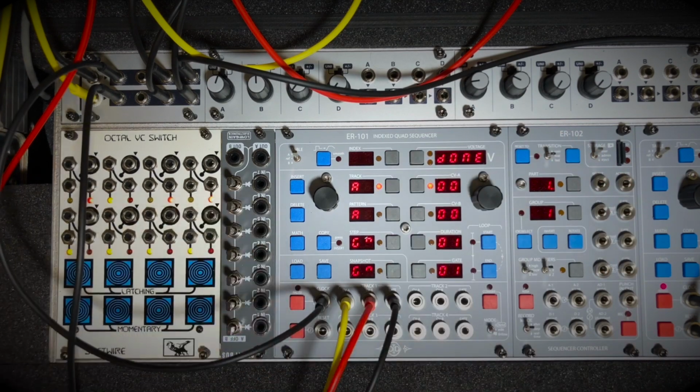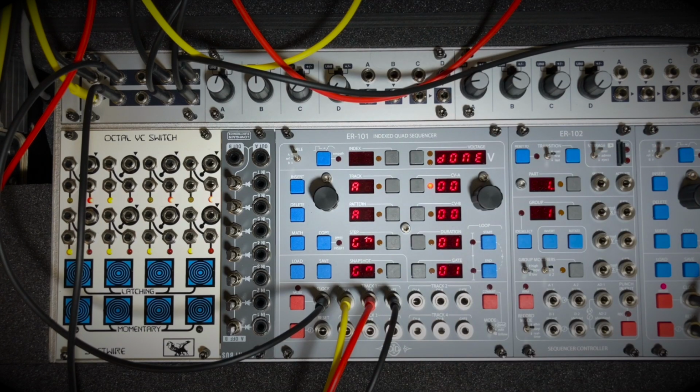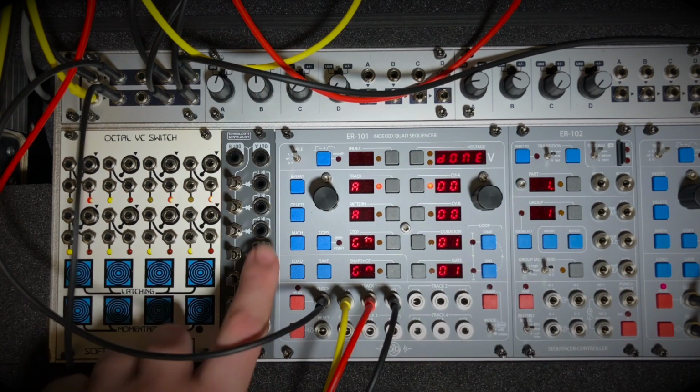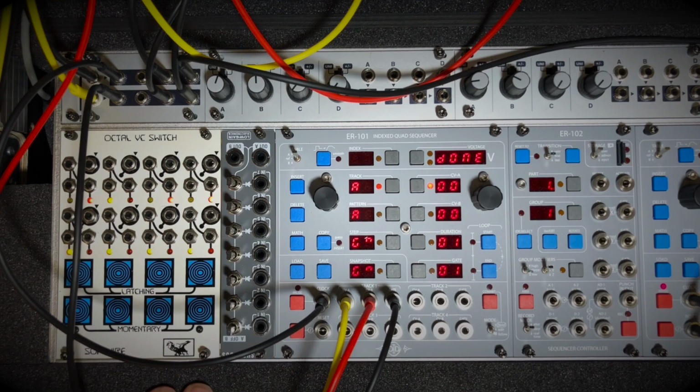And now I can let go of that, tailor the transform as I want. If I hit math again, it would apply it. If I hit done, it wouldn't apply it, but it would still keep it here ready for me to hit math and apply it. Simples.